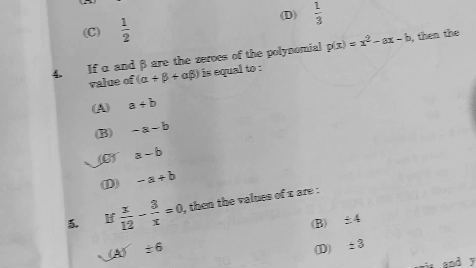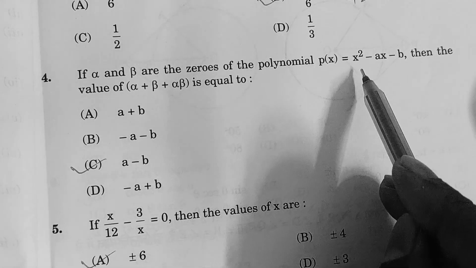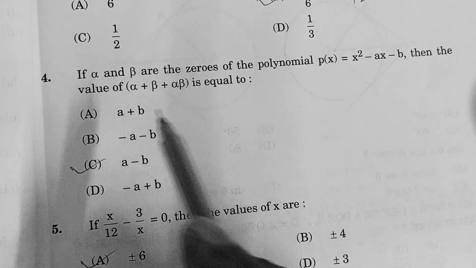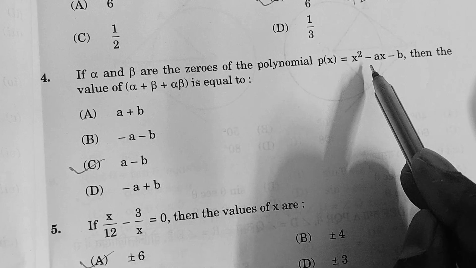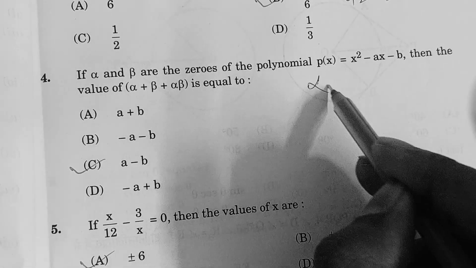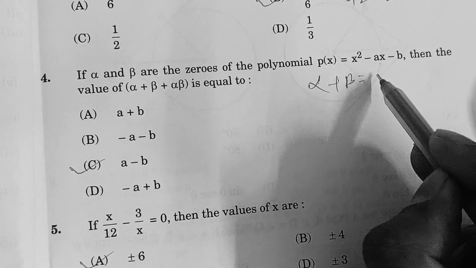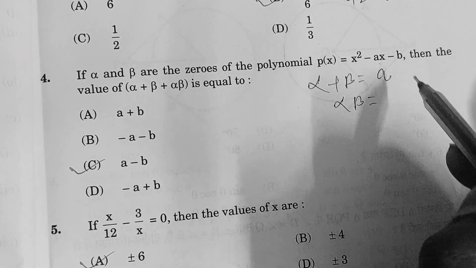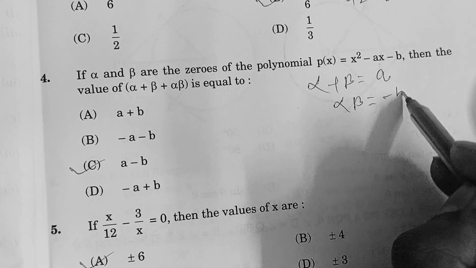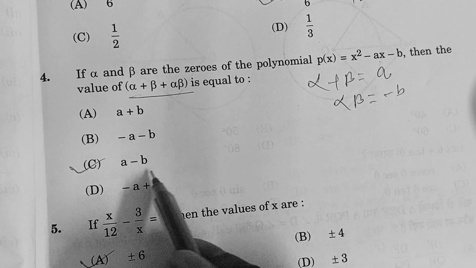Now question number 4. The question is: alpha and beta are the zeros of the polynomial p(x) equals x square minus ax minus b. Then the value of alpha plus alpha beta is equal to. As you know, alpha plus beta is minus b upon a. Here b is equal to minus a, so the value is a. And alpha beta is c upon a, so that is minus b. So you put the values, alpha plus alpha beta is a minus b.